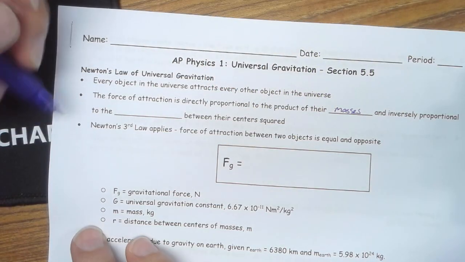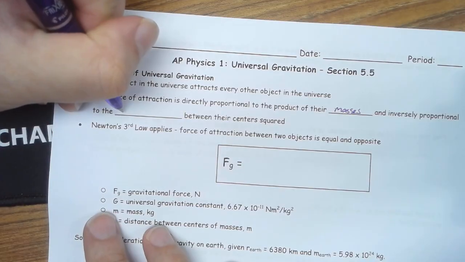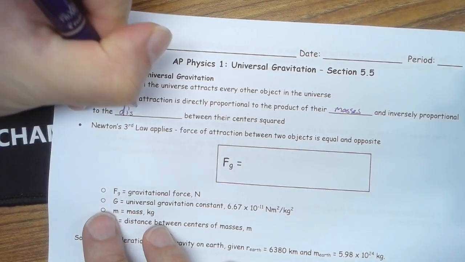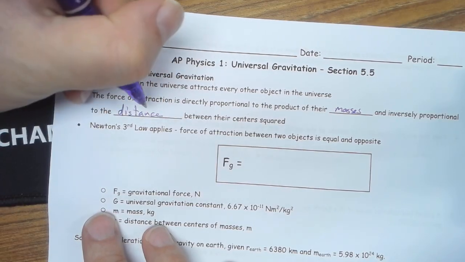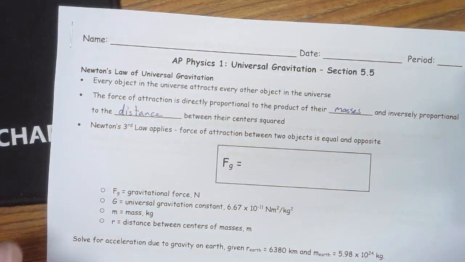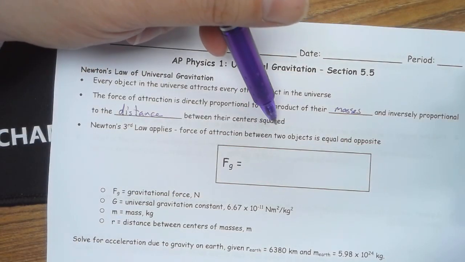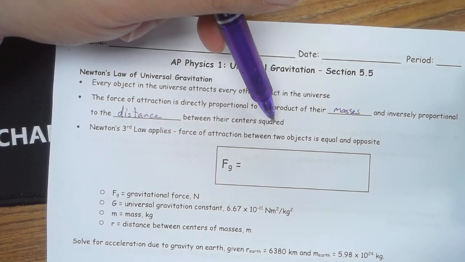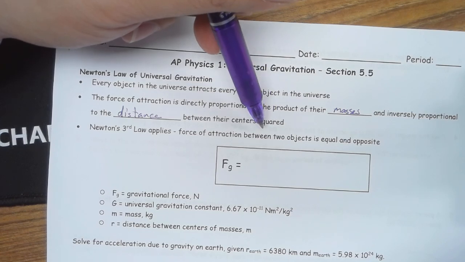And inversely proportional to the distance. So the farther we are, the less gravity there will be. So the distance between their centers squared. So it's not just distance, but it's the distance squared.